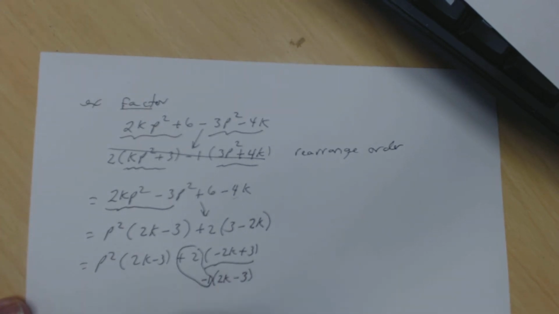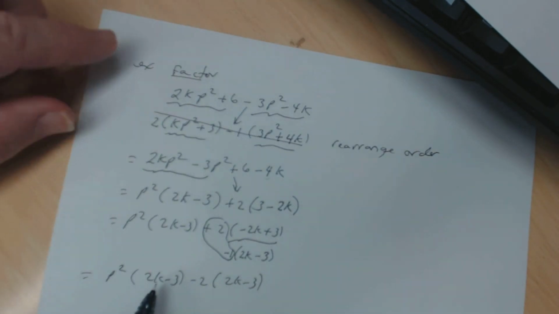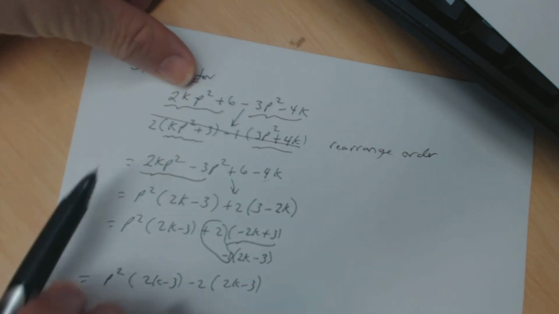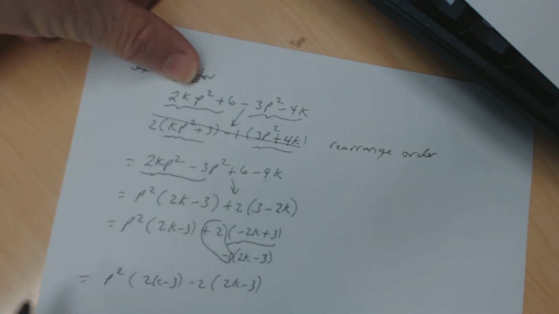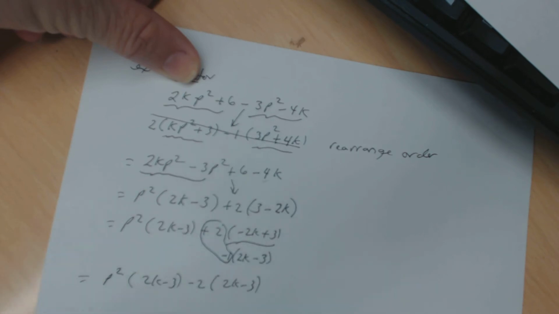So I'm going to get p squared times 2k minus 3. Remember, positive 2 times a negative 1 is a negative 2, and then times 2k minus 3. Okay? And before we go on, let's double check. p squared times 2k is 2p squared. That was the original, right? And then p squared times a negative 3 is a negative 3p squared. That's what we got here.